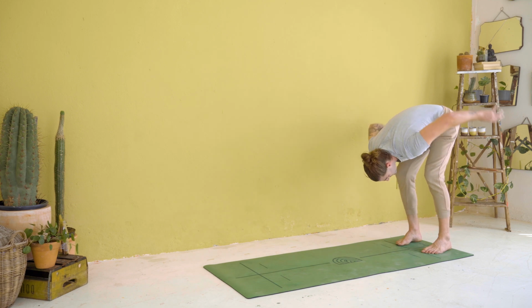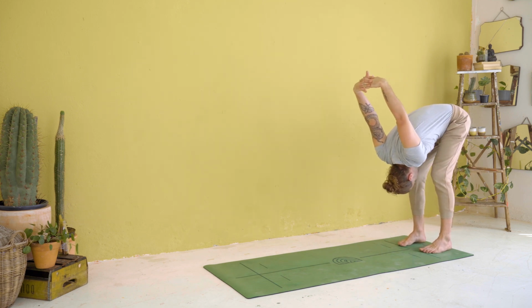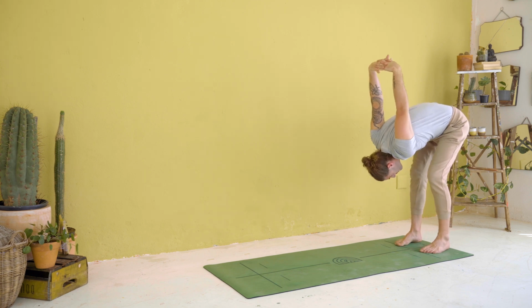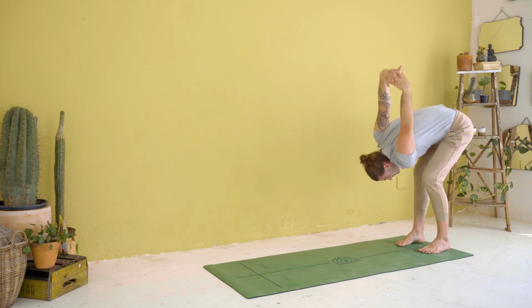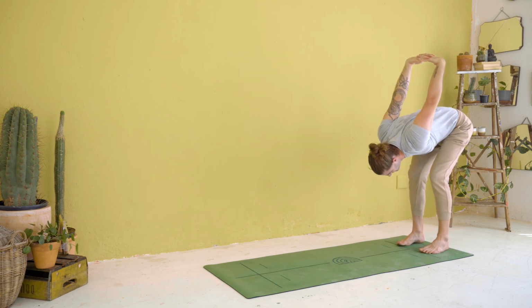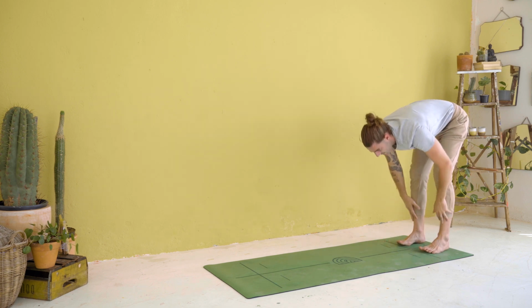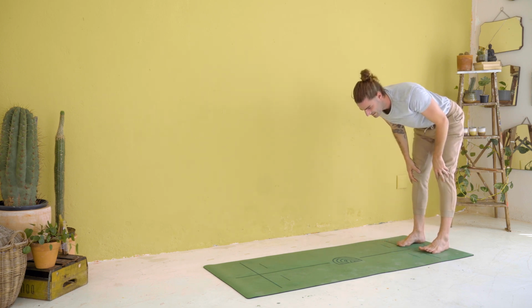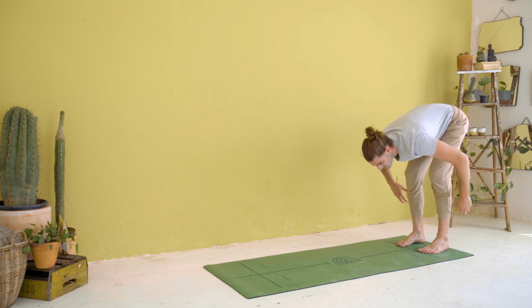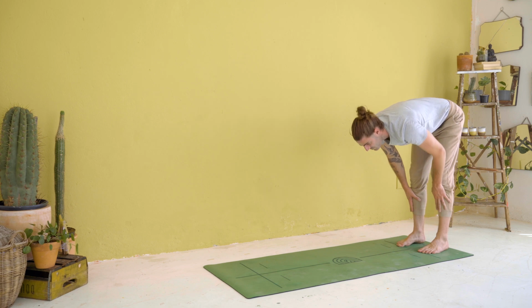Trying to keep your movements nice and smooth, synchronizing them with your breath. I sometimes like to add a little pedal from left to right with the hands behind my back, almost window wipering the arms. Release the hands down. Inhale, halfway lift, length out your spine. Exhale, fold and surrender to the ground. Inhale, halfway lift to prepare.